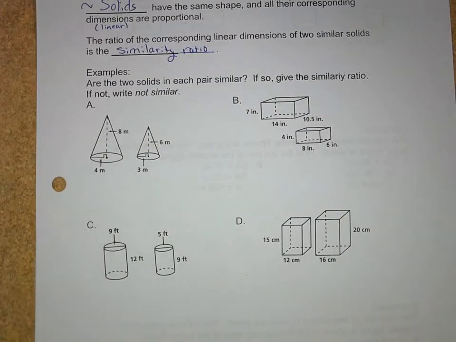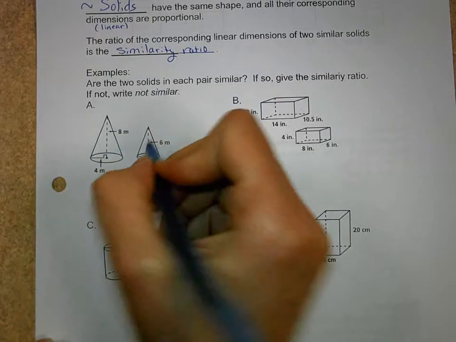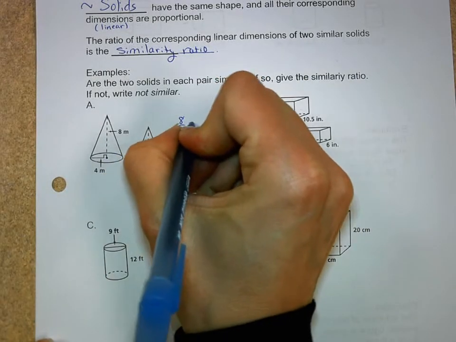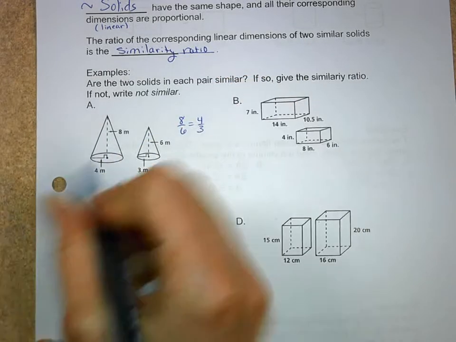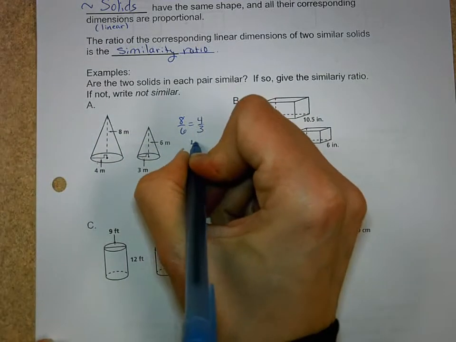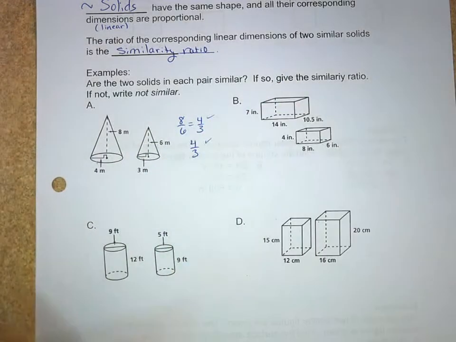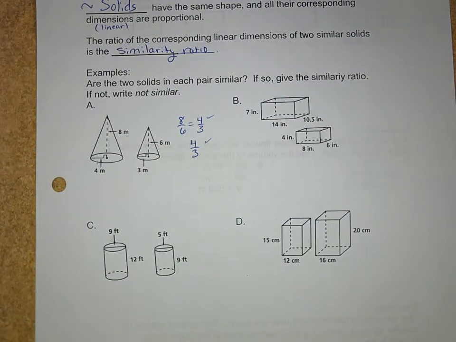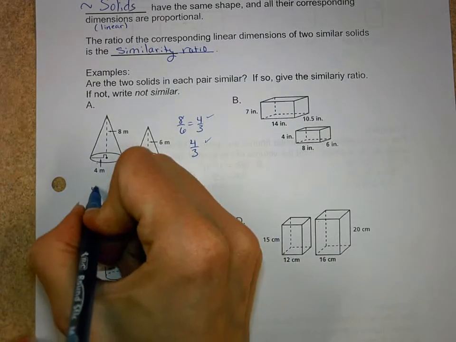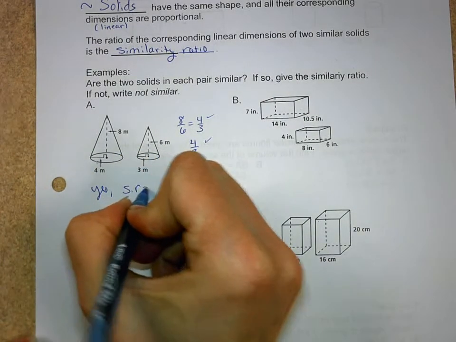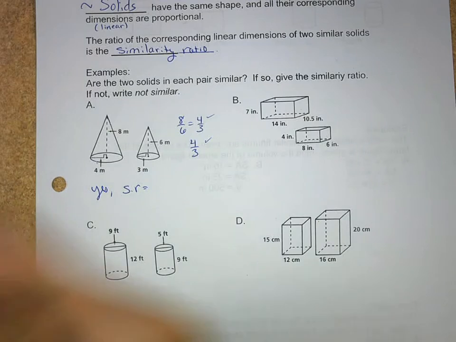So here when I work with cones, I have to check every pair of corresponding linear lengths. We're not going to worry about the angles in this case because lengths are going to be the key. So with this, I'm going to do the heights. I'm going to go 8:6. That is 4/3. Then I have the radii, which correspond as 4/3. So my corresponding lengths are proportional, so they're good. So yes, they're similar, and my similarity ratio is 4/3.